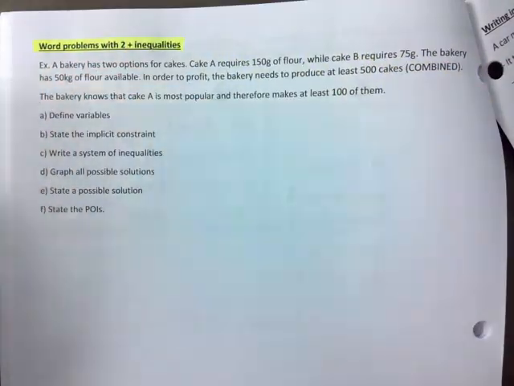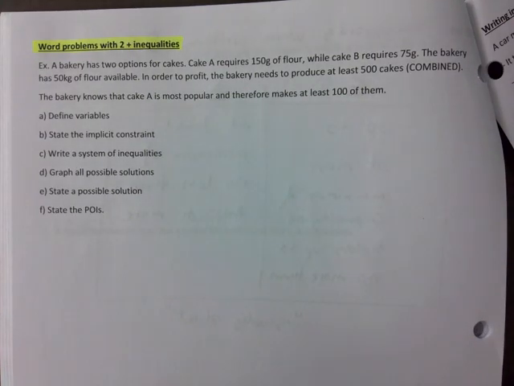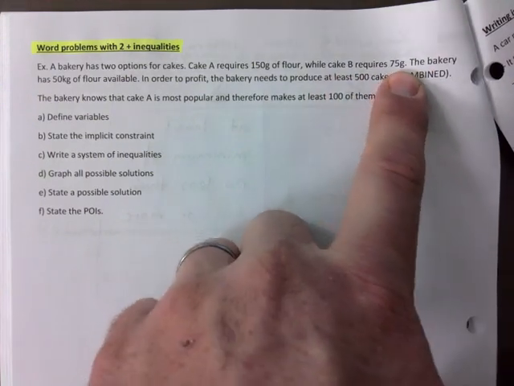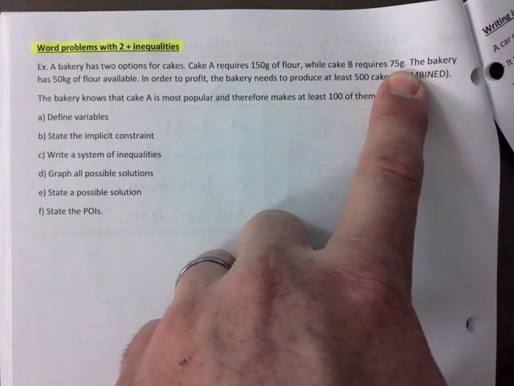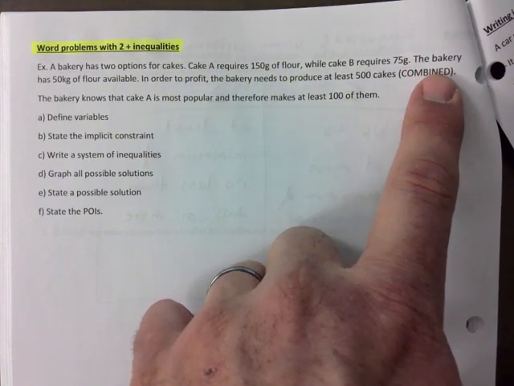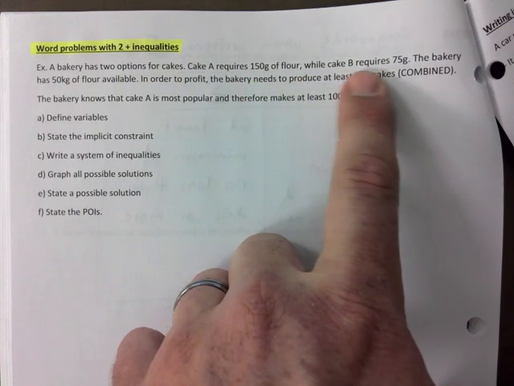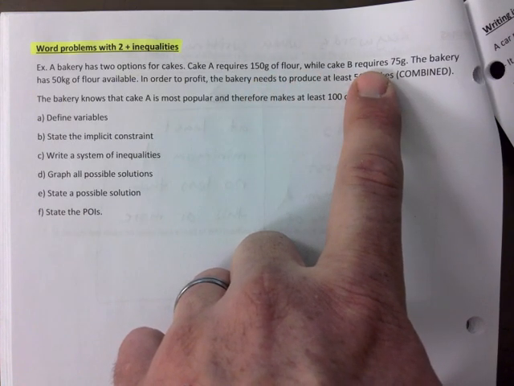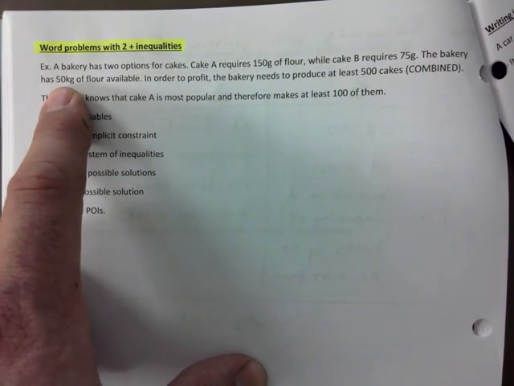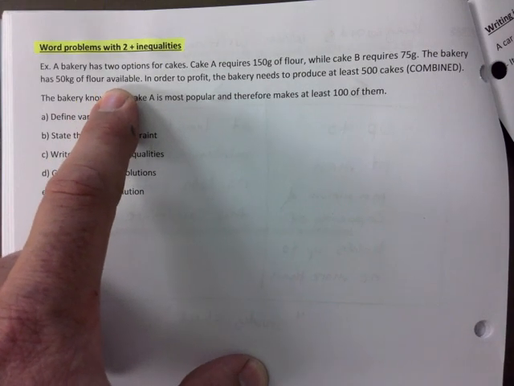So here we go. Word problems with two or more inequalities. A bakery has two options for cake. Cake A requires 150 grams of flour, while cake B requires 75 grams of flour. No inequalities there just yet, right? It's just giving us a fact, how much each one of them needs. By the way, this time it's just grams of flour, but it could be grams of sugar, raisins, whatever. Anyways, the bakery has 50 kilograms of flour available.